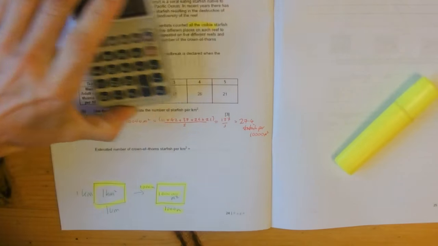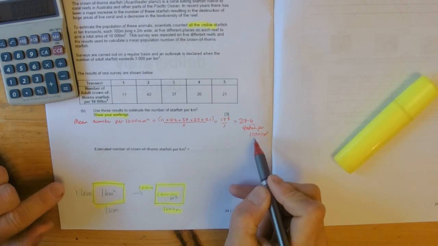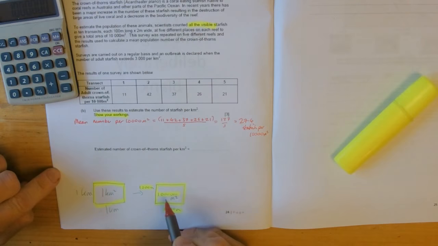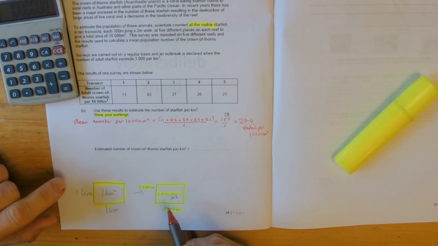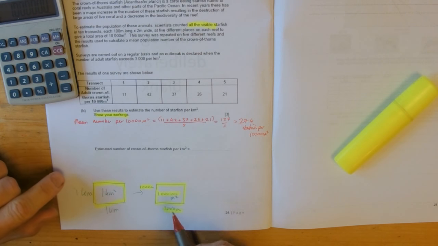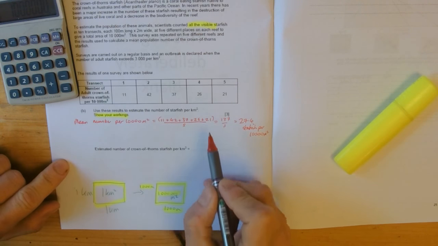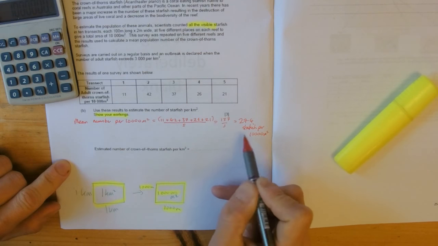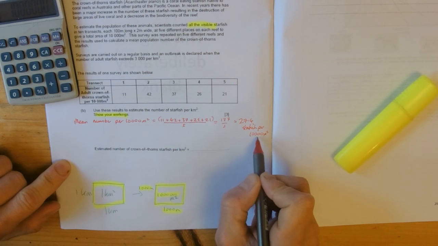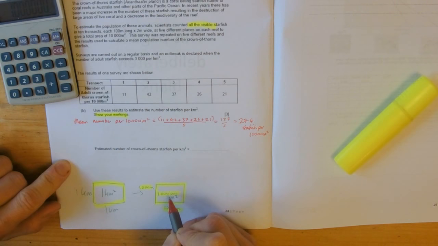So we just need to convert. We've got 27.4 in our 10,000 metres, but how many have we got in a million? Well, some people could do that in their head and go, well, I need to times it by 100. But what if the numbers weren't so kind to you? What would you do? Well, you divide by this one, then times by the new one to convert the number.